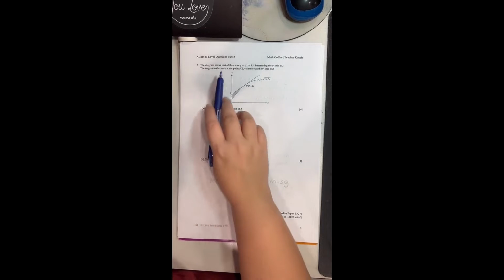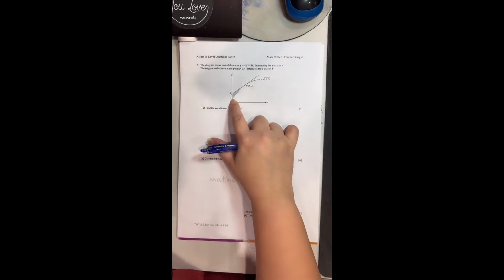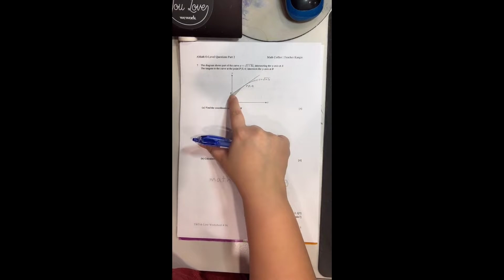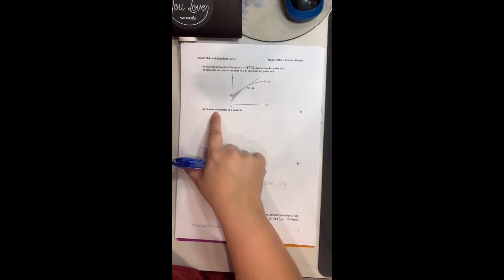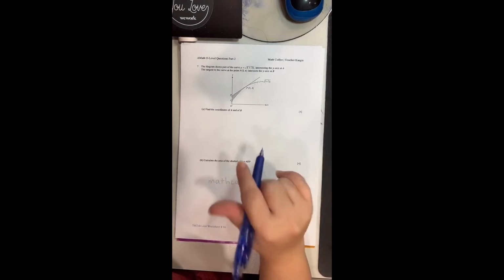Okay, the diagram shows part of the curve intersecting the y-axis at A, and the tangent to the curve at this point intersects the y-axis at B. Find the coordinates of A and B. So this question will make use of your coordinate geometry concept, your normal and tangent concept, and then eventually your integration, and then your area under the graph. Okay, all concepts put together.